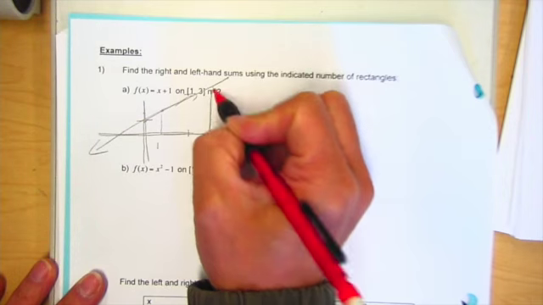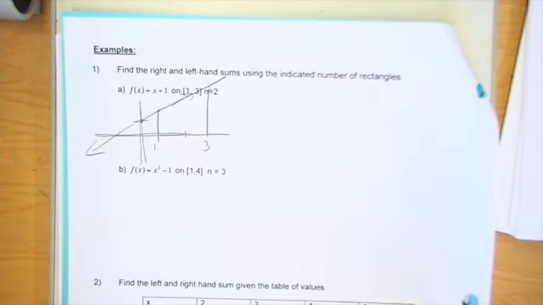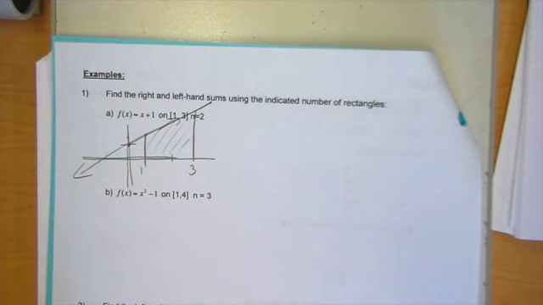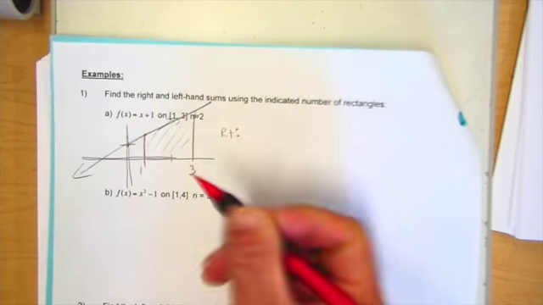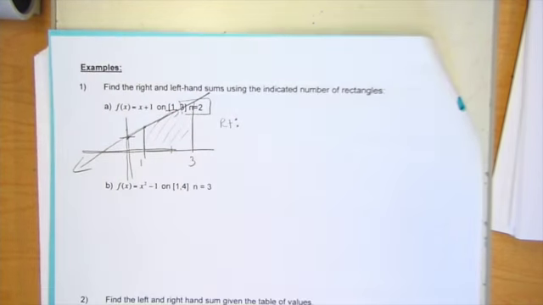And I know we can find the exact area using a trapezoid. We're trying to find the area underneath the curve, but we're going to use the idea of left-hand and right-hand rectangles again. So let's start with the right-hand rectangles. I tell you n equals 2 represents the number of rectangles I want you to create.